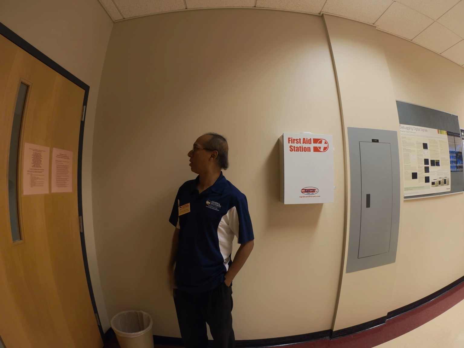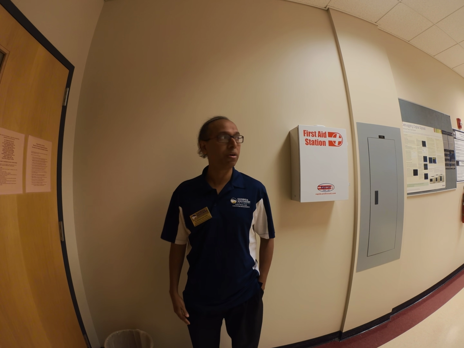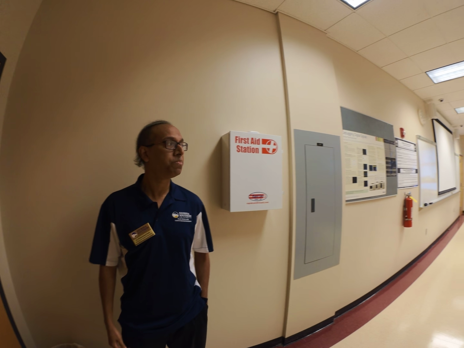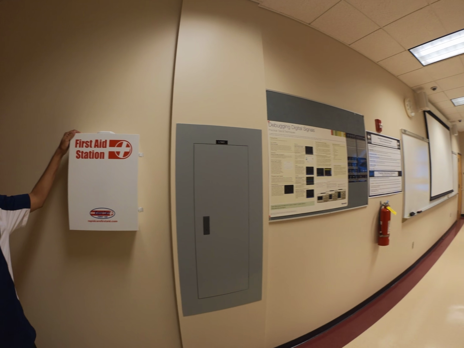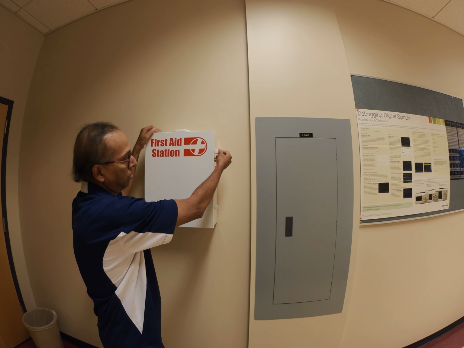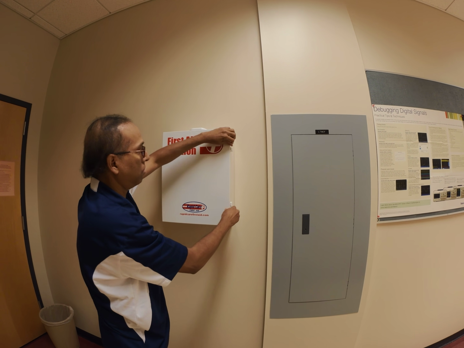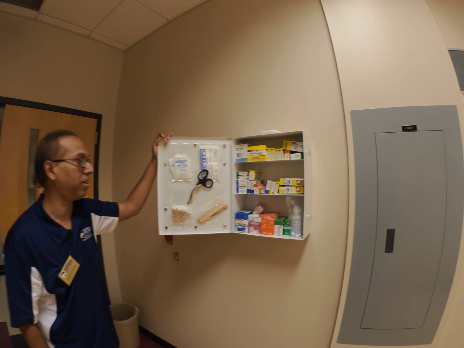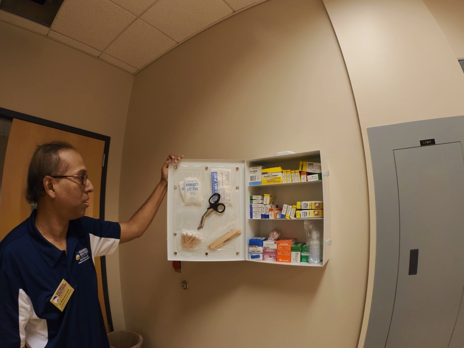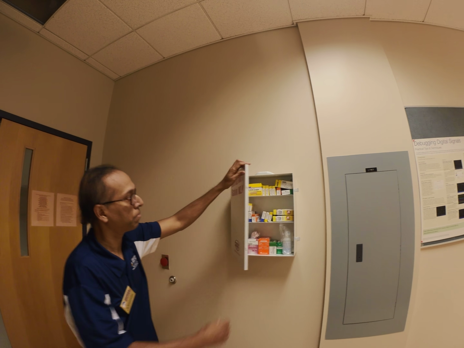Students are requested to take a picture of that, so they can remember the safety protocol for this lab. We also have a first aid station here. There you go. In case there is a small minor cut or something like that, we can take care of that quickly.